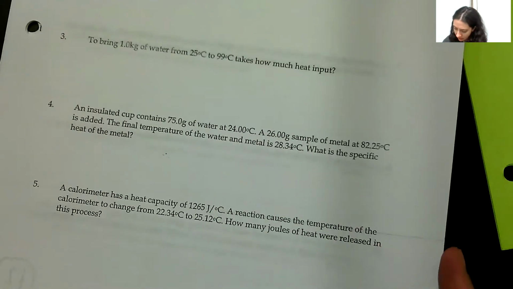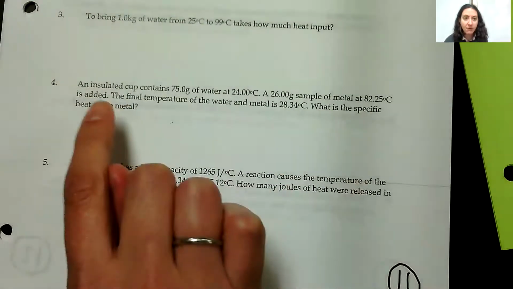So let me see what we've got here. Oh yeah, this one's good. I'm going to go to page 11, and we are going to look at number 4.